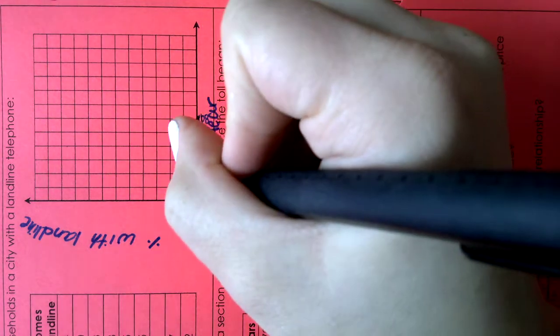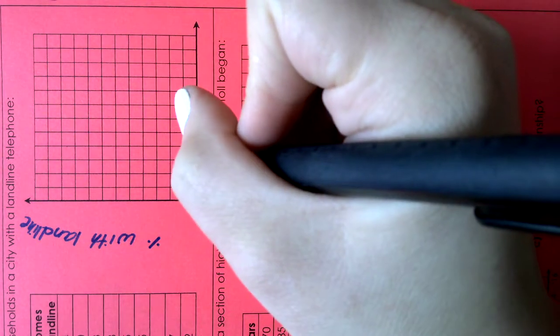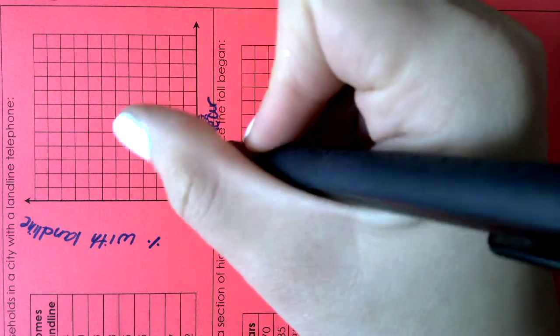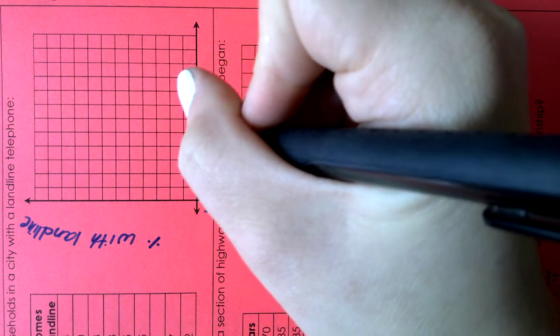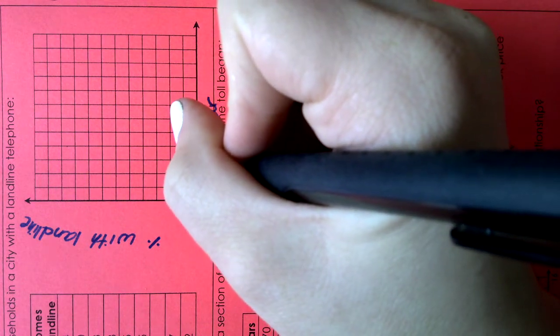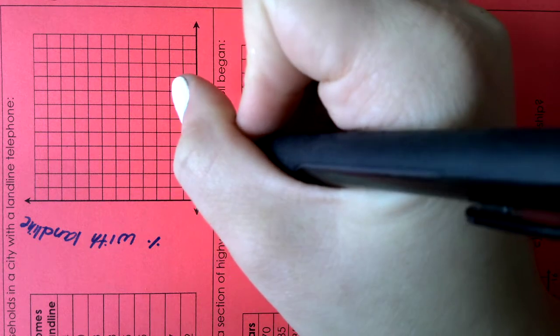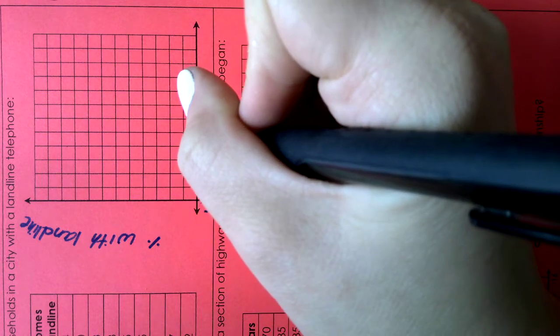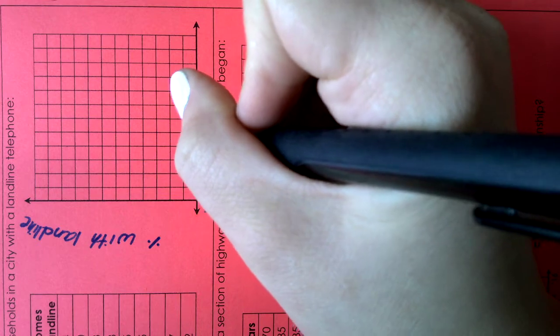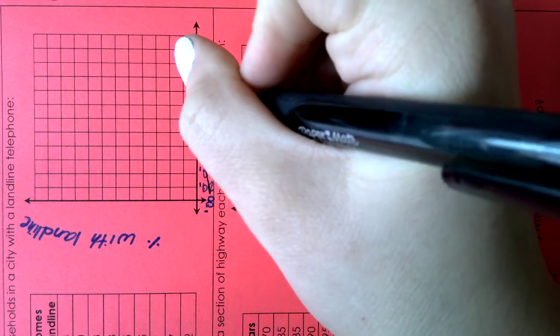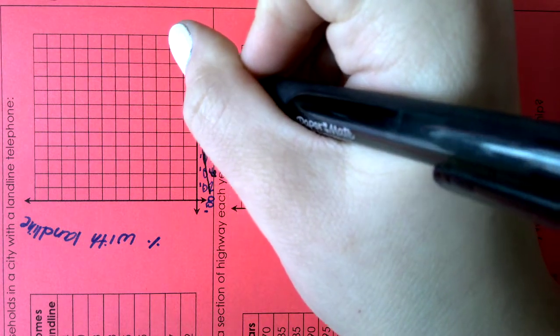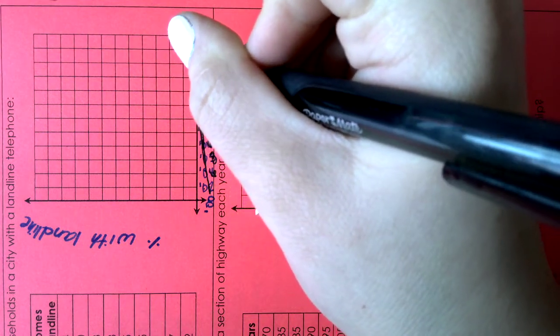So, this is going to be 02 still, but then 02 would be right there. So then this one would be 04. So then when we have 06 technically, 08, 10, 12, 14, 16, 18. Okay, hopefully your graph looks better than mine does.